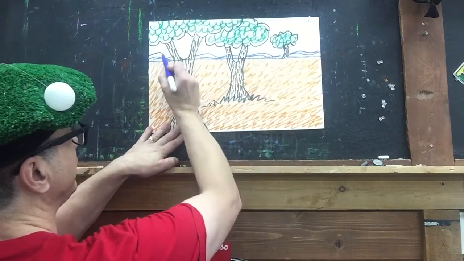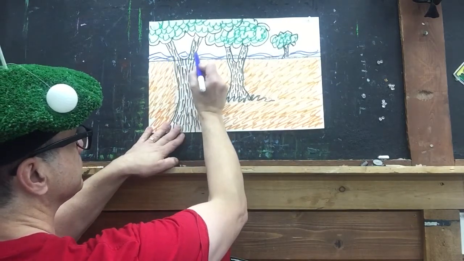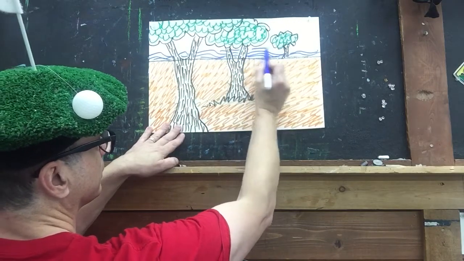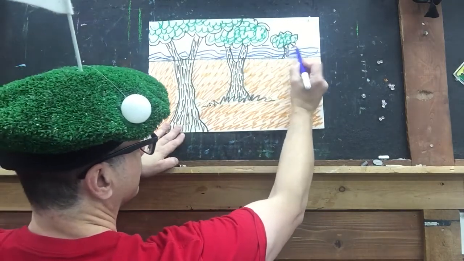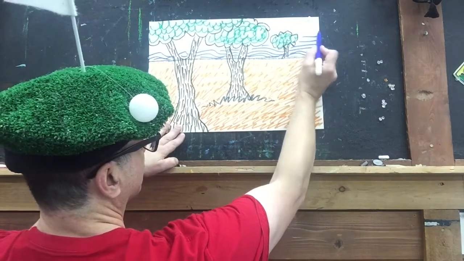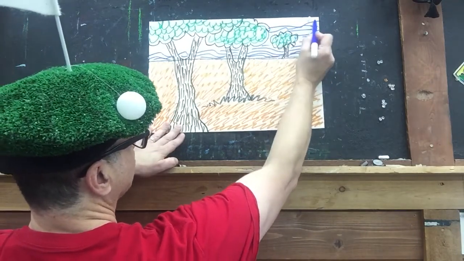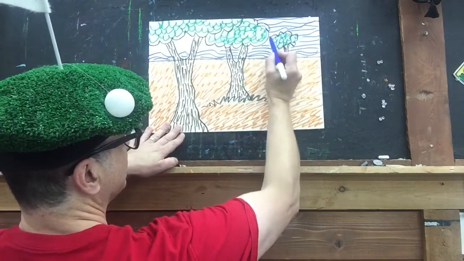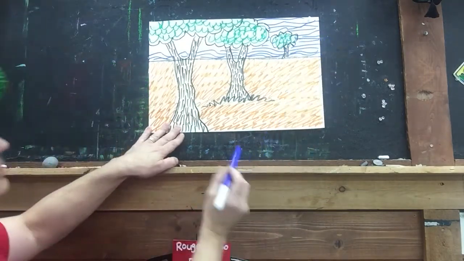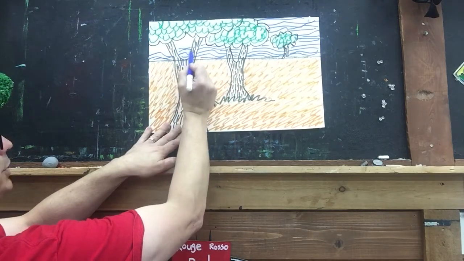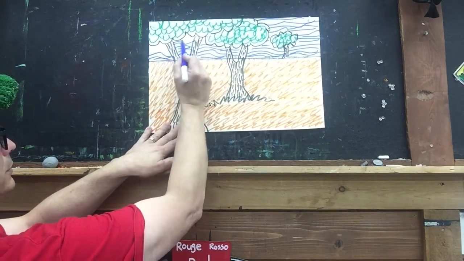And I want it to be very gradual. Don't be afraid to go up to the edge of your paper. Don't be afraid to go up to the edge of each object. Okay, again, filling it in with just the lines, just textures.